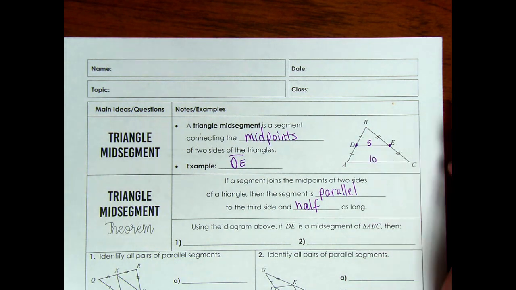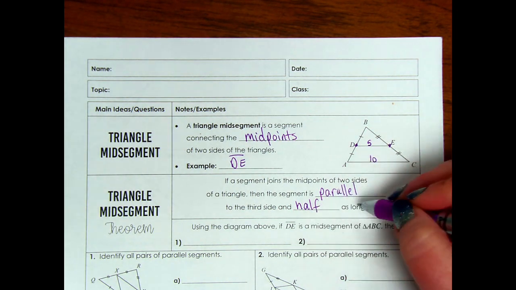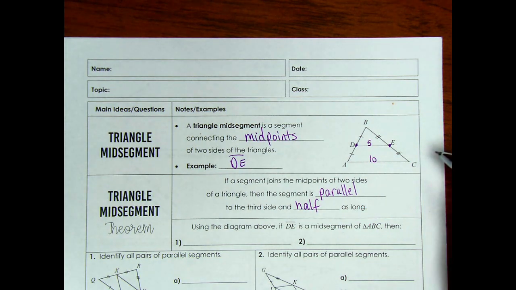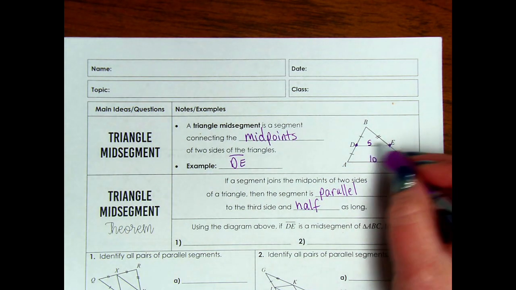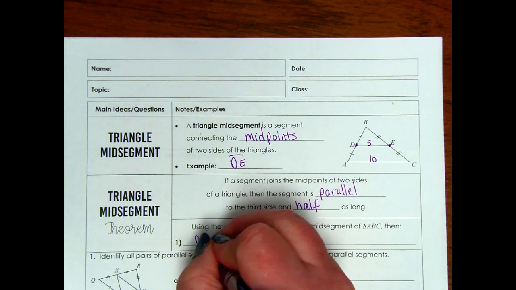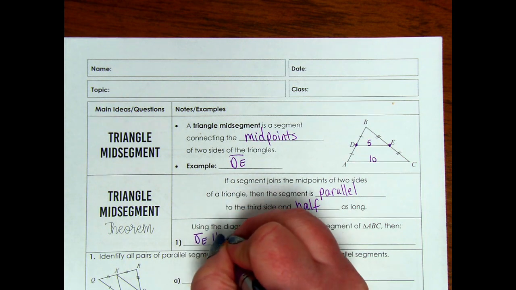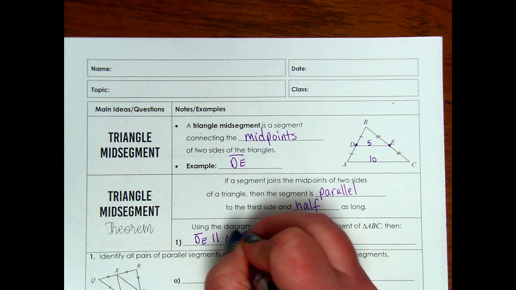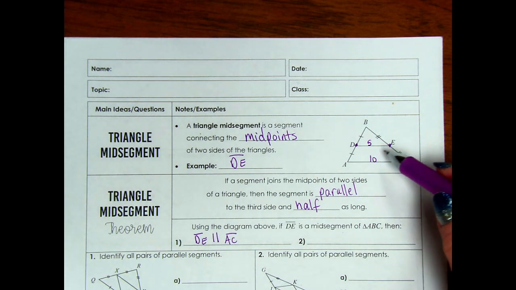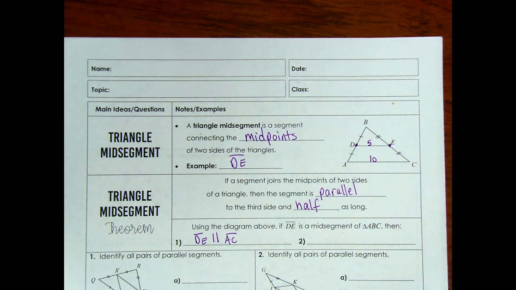So using the diagram above, if segment DE is a midsegment of triangle ABC, then I know two things. I know that segment DE is parallel to segment AC, so everything we learned about parallel lines will be true.